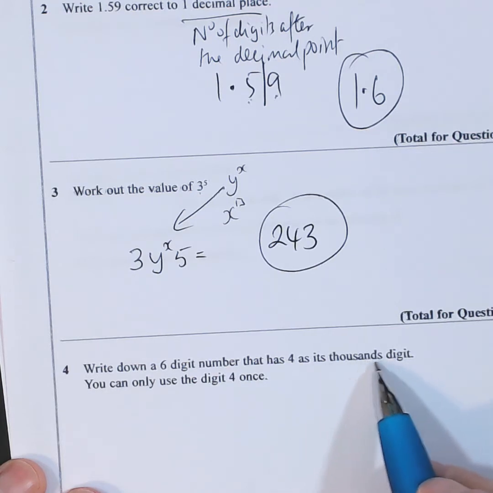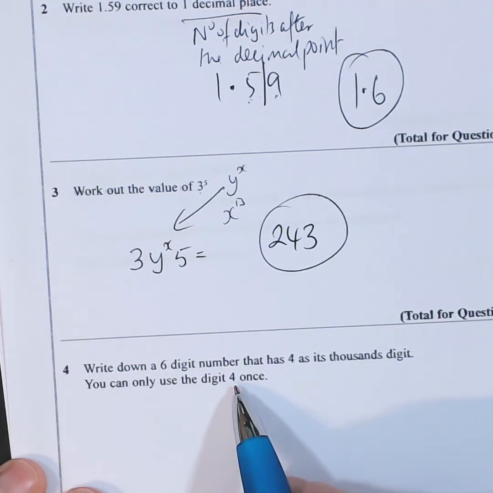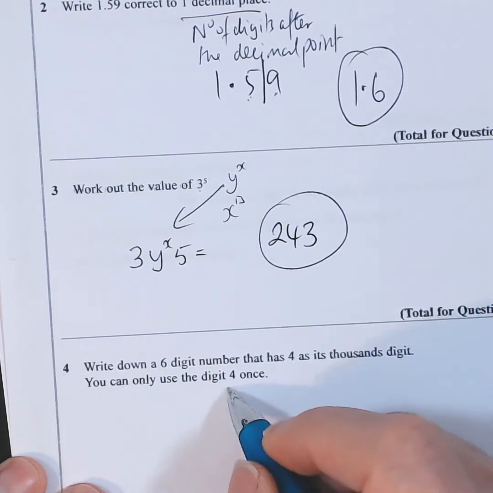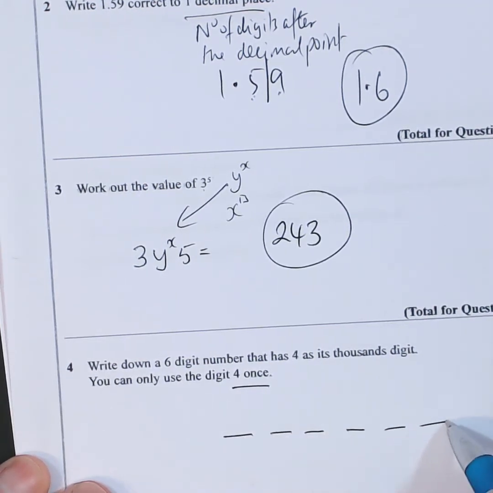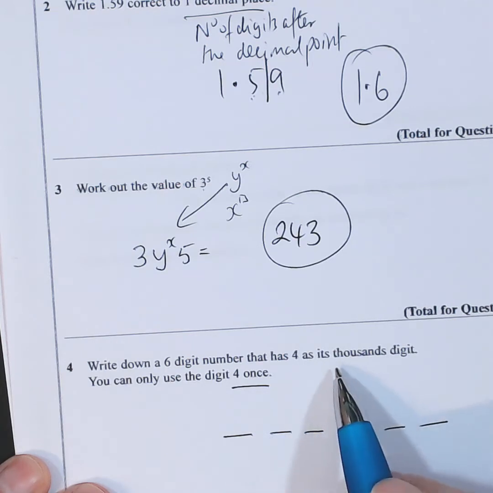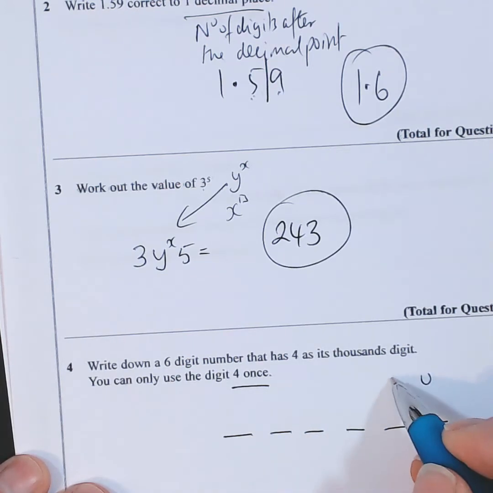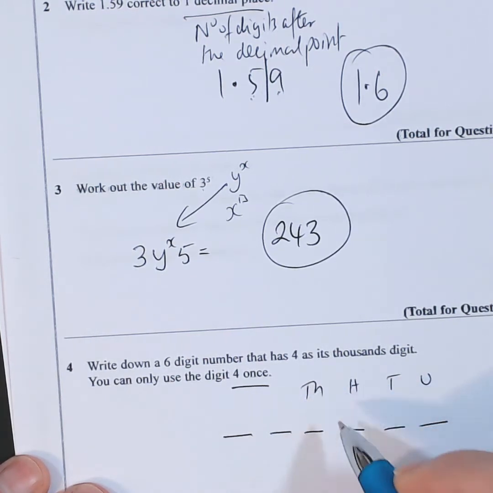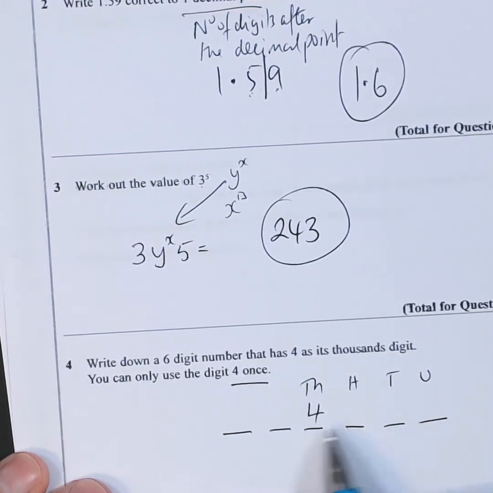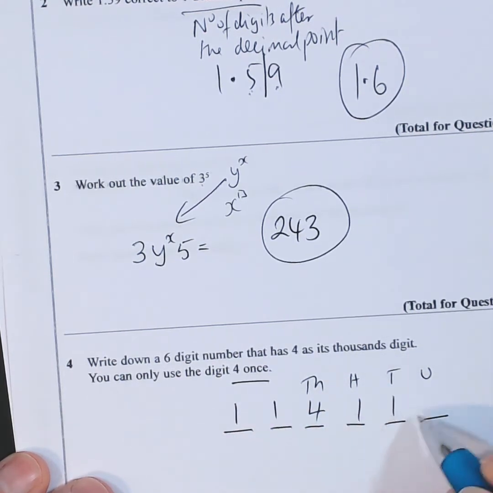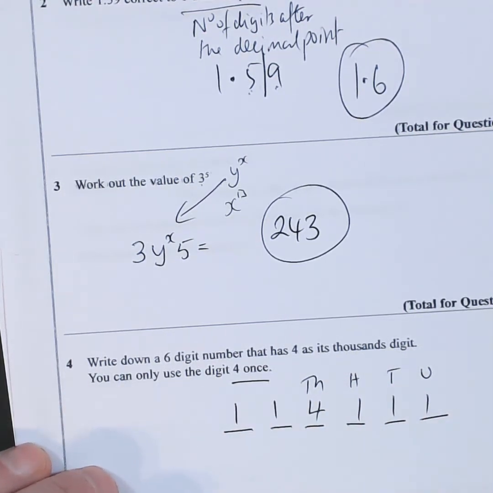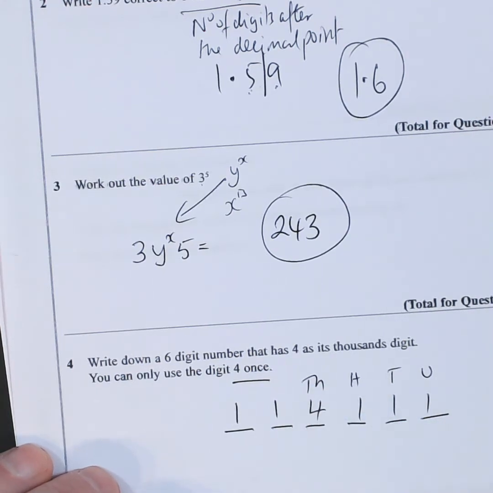Okay, the question goes on and it says write down a 6-digit number that has 4 as its thousands digit, and you can only use the digit 4 once. Okay. So a 6-digit number, 1, 2, 3, 4, 5, 6, and it wants it in the thousands place. So we know it goes units, tens, hundreds, thousands, so that's where the 4 has to go, and literally you can put any other digits in there apart from 4. So 1, 1, 1, 1, 1. It really didn't matter as long as you had the 4 in the thousands column.